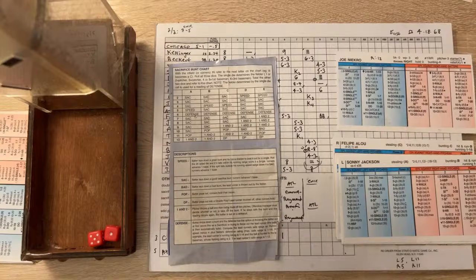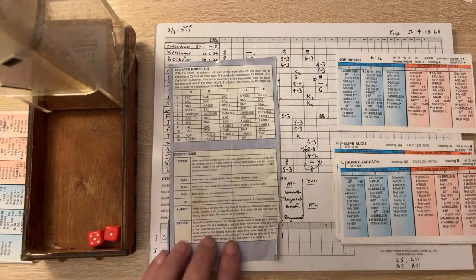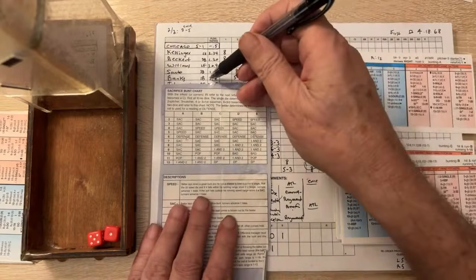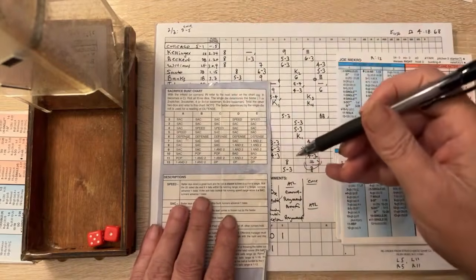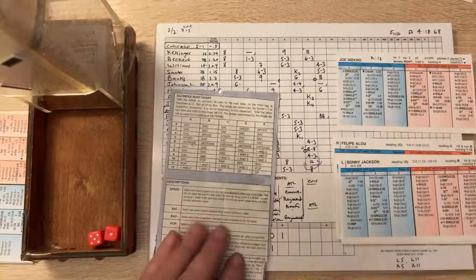One run or two runs doesn't matter, so we're going to try to get him, believe it or not. 1-15, -4, 1-11, and Banks 1-14.